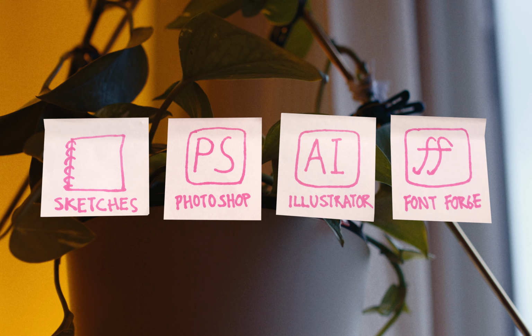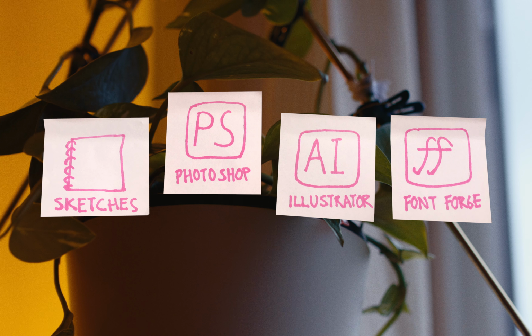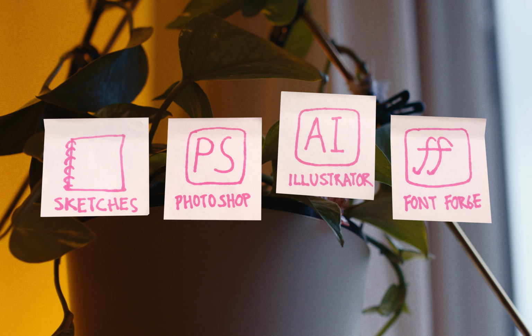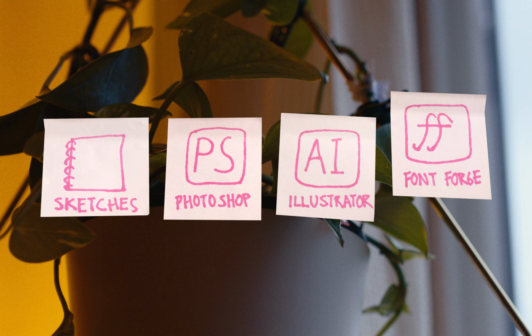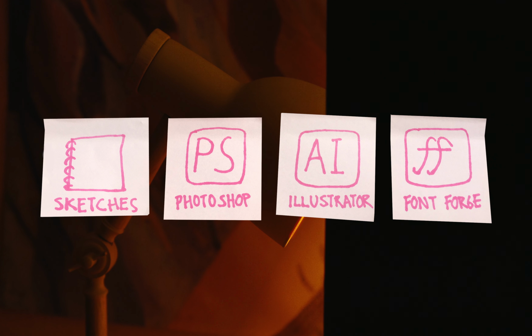So my rough plan was to photograph some sketches I made, do some kind of cleanup in Photoshop, create vector files in Illustrator, and then somehow set up and export those from FontForge, which is an open source software that I learned about from a search earlier and just kind of bookmarked, knowing that I wanted to learn how to make fonts. So let's get into it.